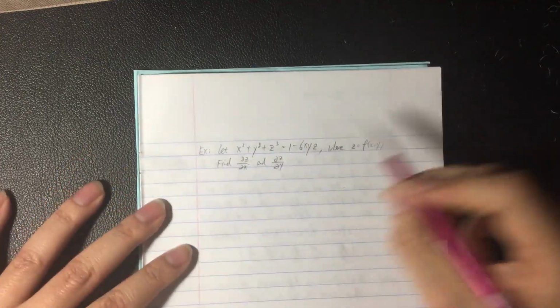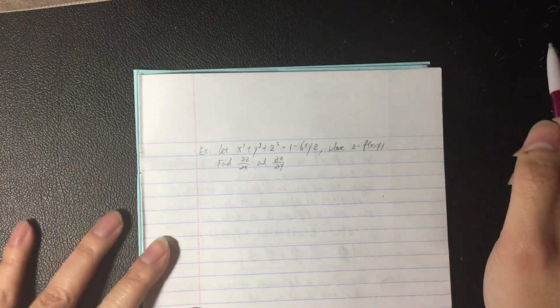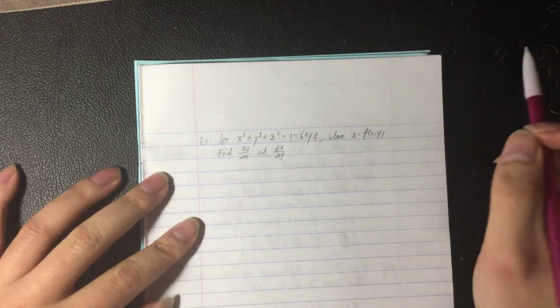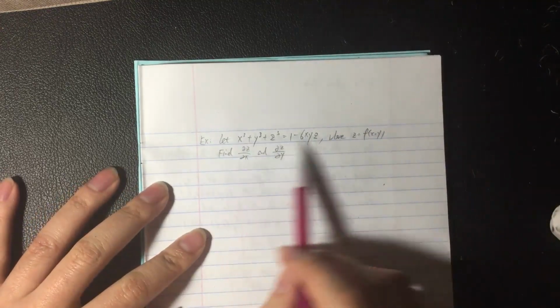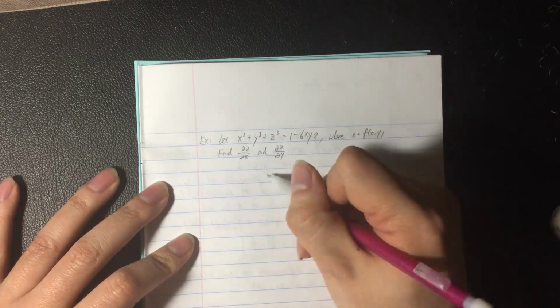So to find the implicit partial derivatives, we can also use this new technique. I first of all rewrite the equation. Make one side of the equation equal to 0 first.